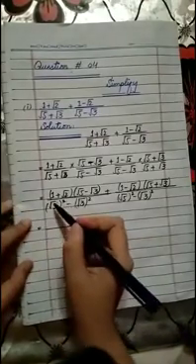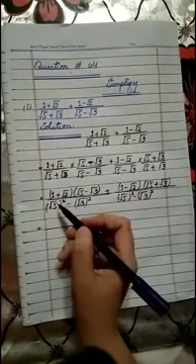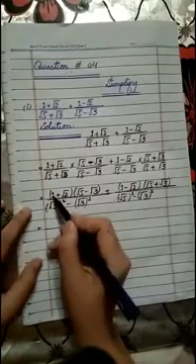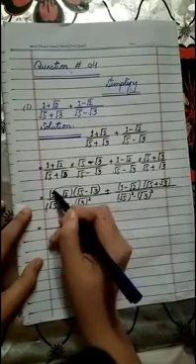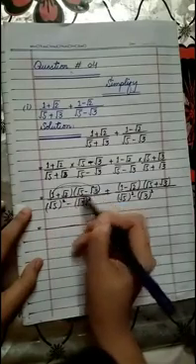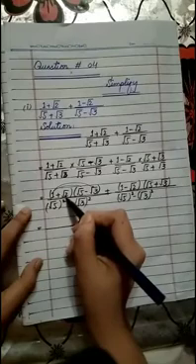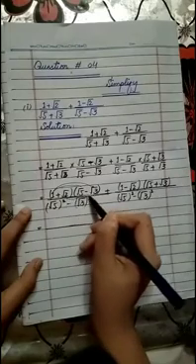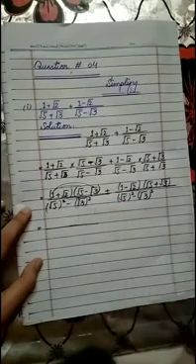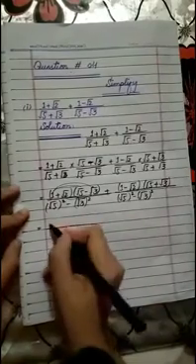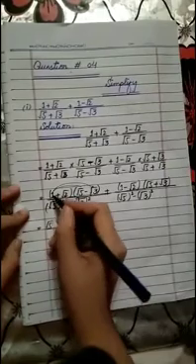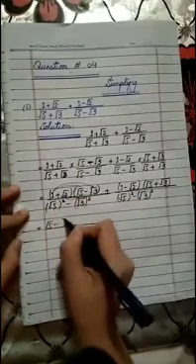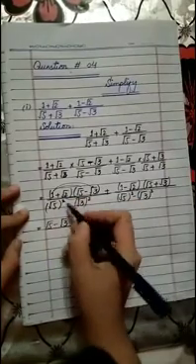As you know, what is the criteria of multiplication? In multiplication, we multiply the first with the first value, the first with the second value, then the second with the first value, and the second with the second value. 1 will be multiplied with square root 5, that is square root 5. Then 1 will be multiplied with minus square root 3, that is minus square root 3.